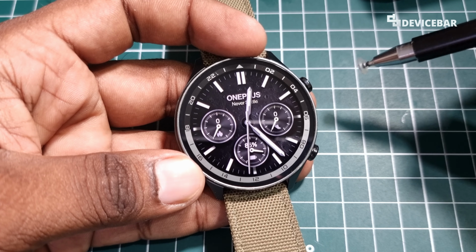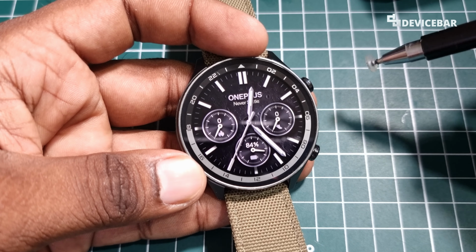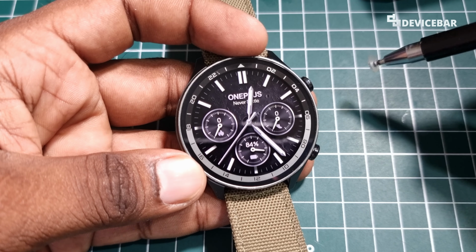In this video, we will see how to update apps on our Google Wear OS smartwatch. So let's check it out.